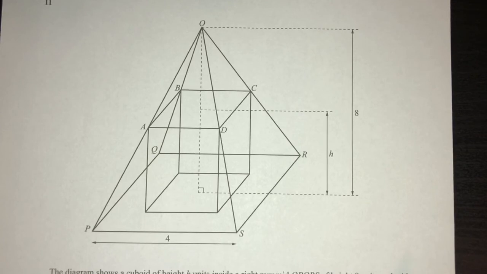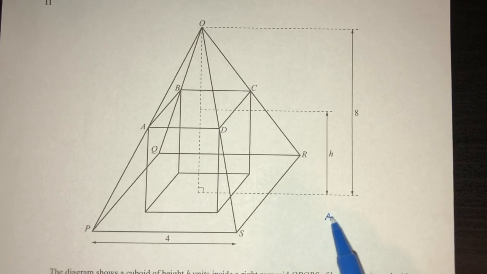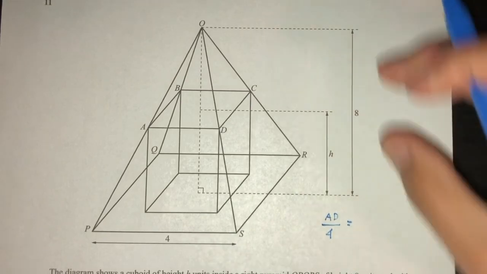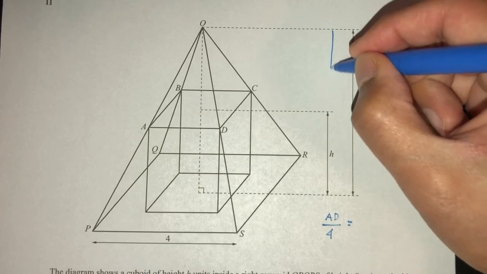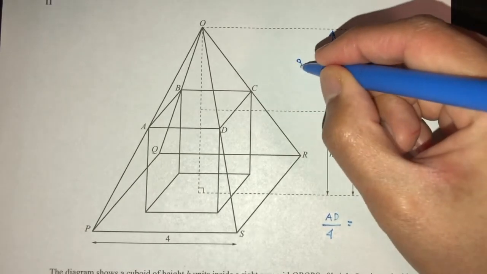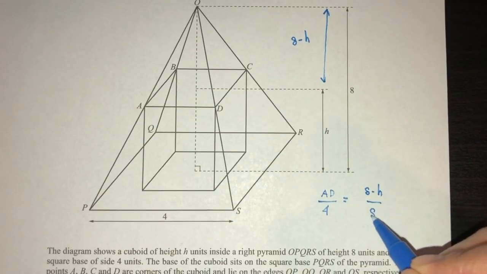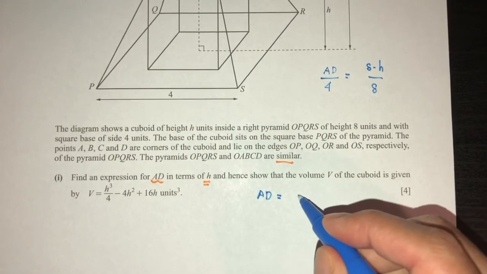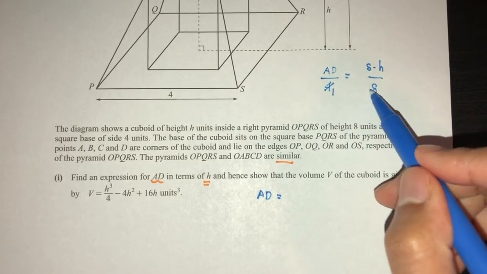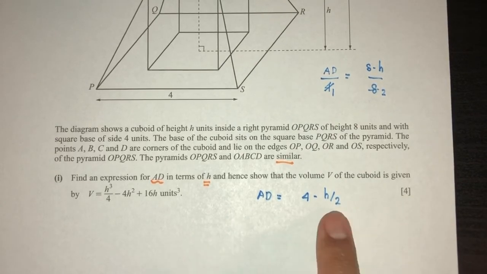So if you observe, this side is corresponding to this side. So we know AD over 4 has to be, the height of the pyramid, so if this is h, this is 8, the height will have to be 8 minus h. So it will become 8 minus h over 8. So you have AD will become, this will be 1, this will be 2, you have 4 minus h over 2. That is AD in terms of h.